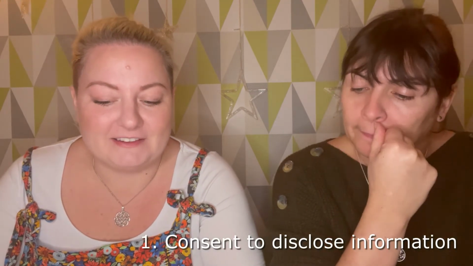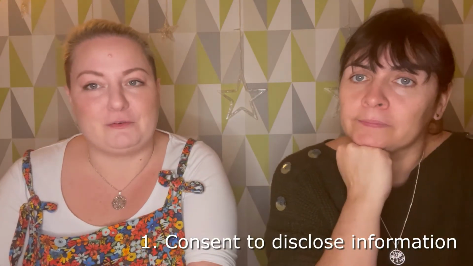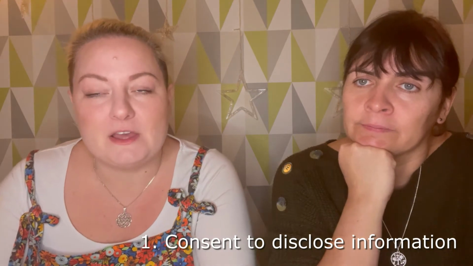So the first form that we want to talk about is the consent to disclose information form. This is a form that asks us questions about who we're happy to share our information with. For example, are we willing to share our information with our GP? Are we willing to share with our wider medical teams, such as hospitals and health visitors in the future? And also if we're willing to share our information for the purpose of research.